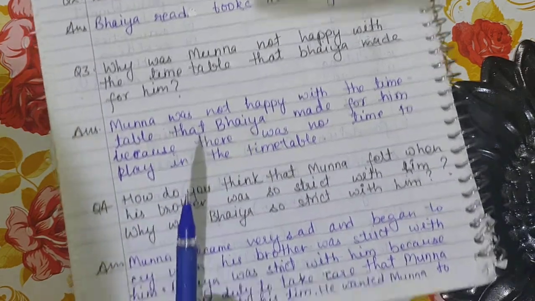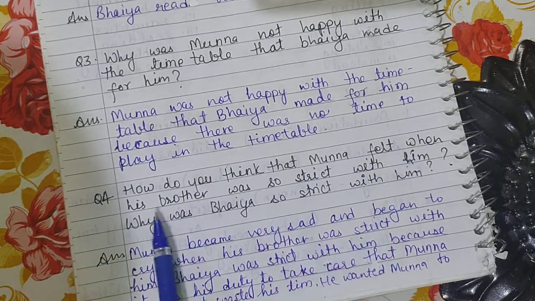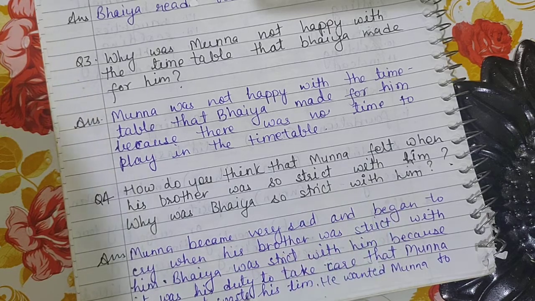Fourth one is, how do you think that Munna felt when his brother was so strict with him? Why was Bhaiya so strict with him? Now, how do you think that Munna felt? Why was Bhaiya so strict?